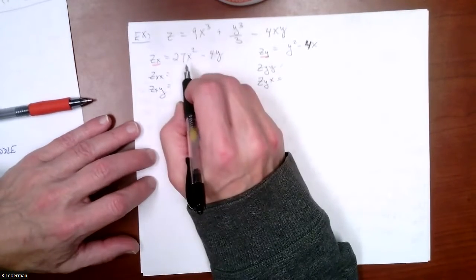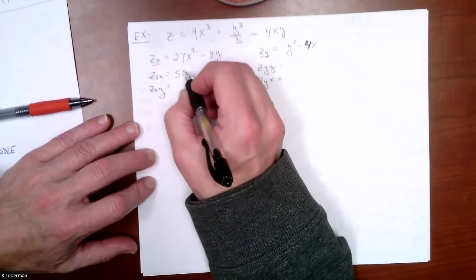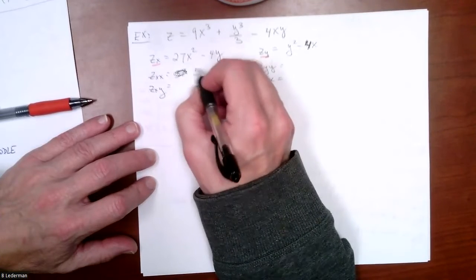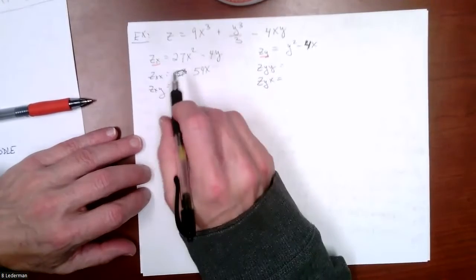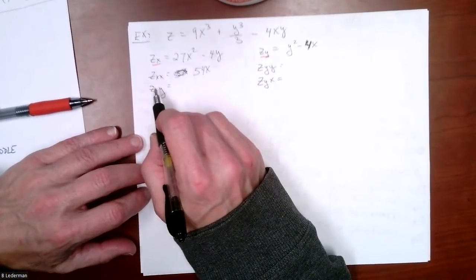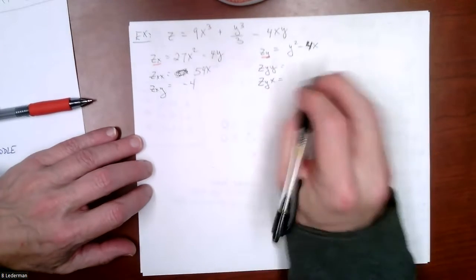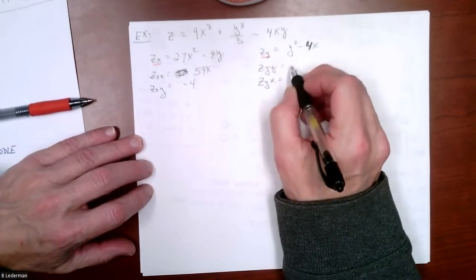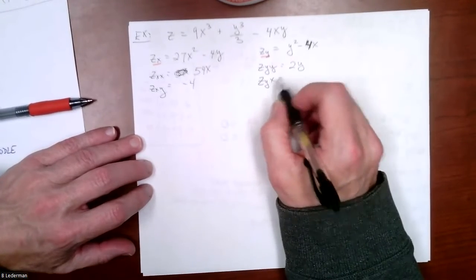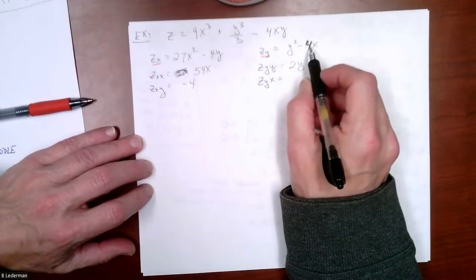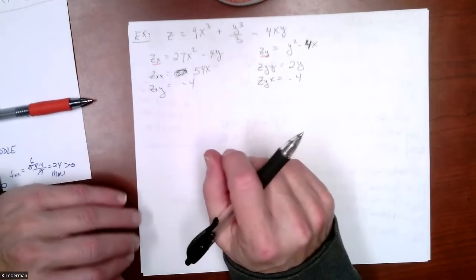Okay, so this becomes, let's see, 2 times 27 is 54, 54x. That disappears because y is just a constant. And zxy, well, this is going to disappear, and that just becomes negative 4. Now, zyy, that's going to be 2y, and that's going to disappear because it's just a constant. Zyx is going to be, again, just negative 4. So again, xy, yx are the same.